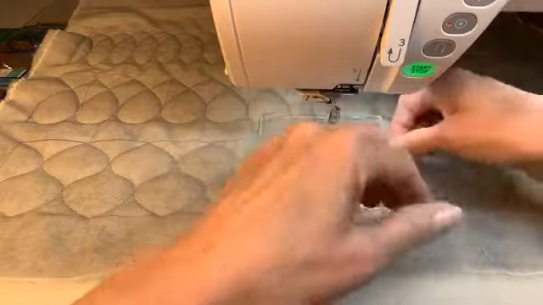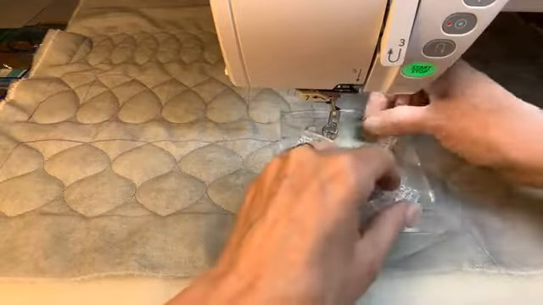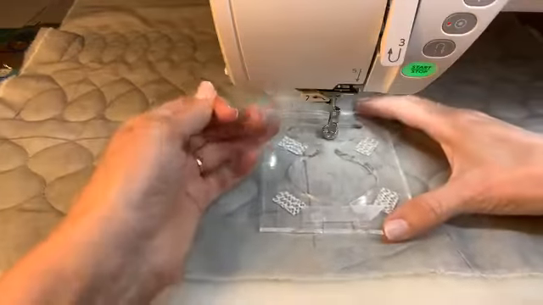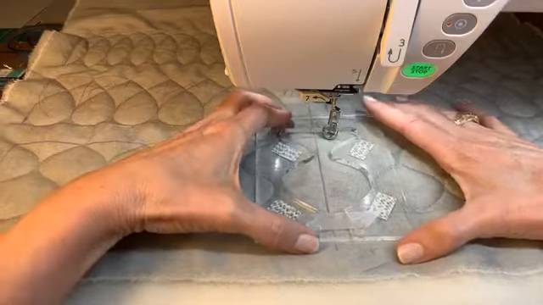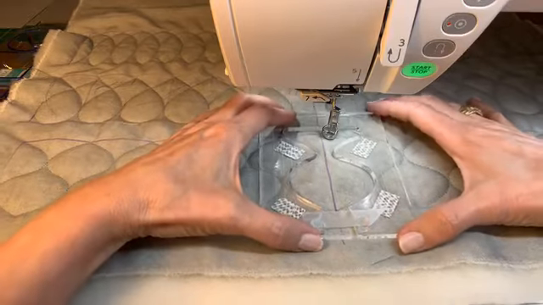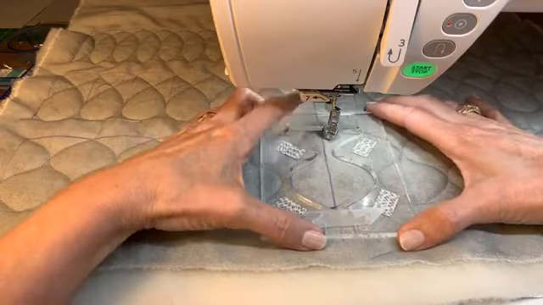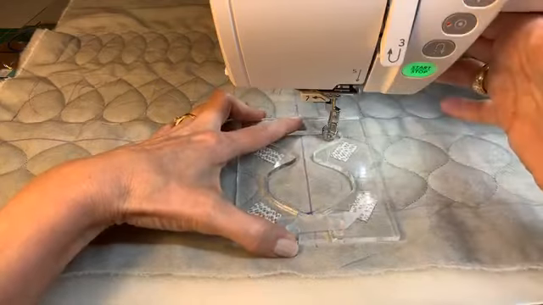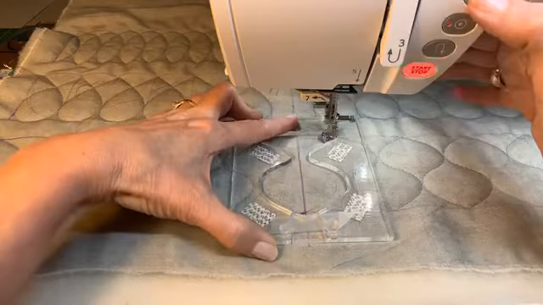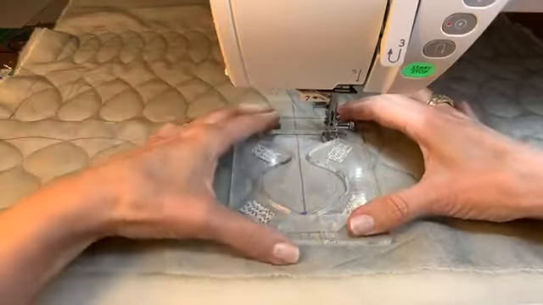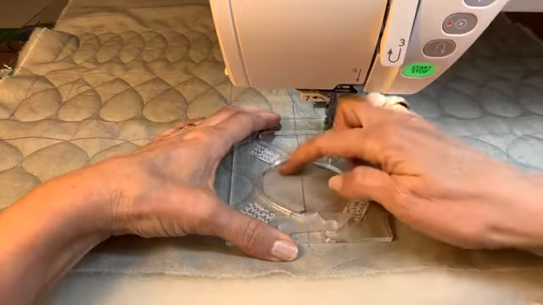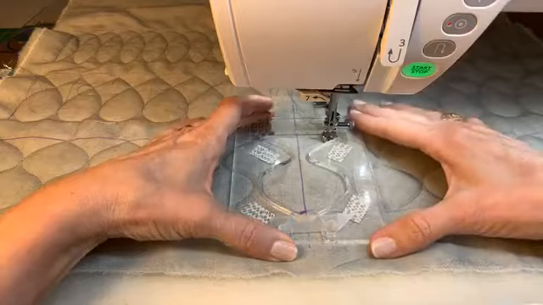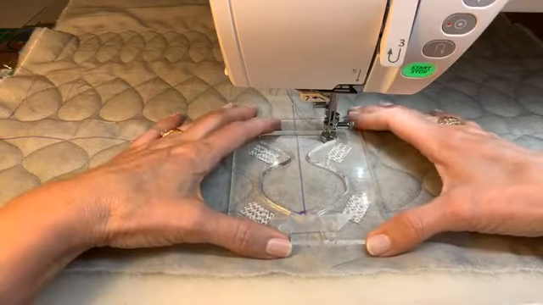Come on. Does not want to pick up that thread. There we go. All right, thanks for your patience. Always when we're trying to show so many things, I appreciate you letting me pick up my bobbin threads and shuffle. Okay, so I got everybody lined up and we're gonna sew all the way around the shape like that. And then I'll show you another idea.